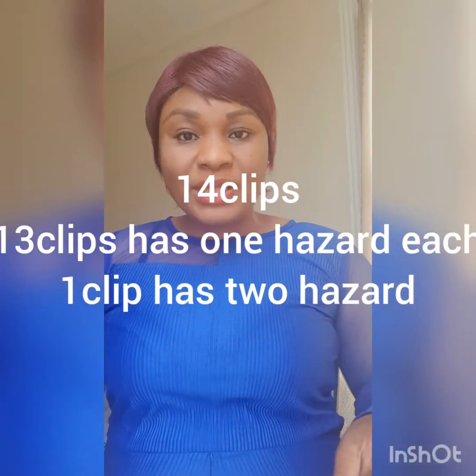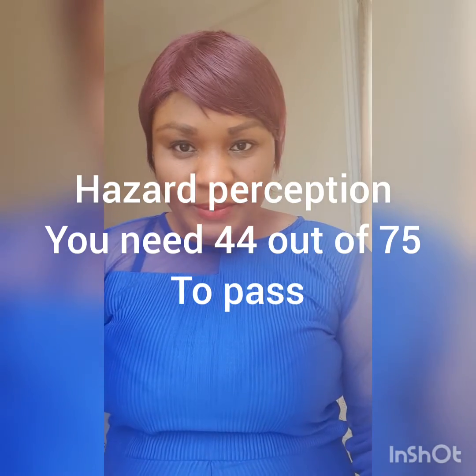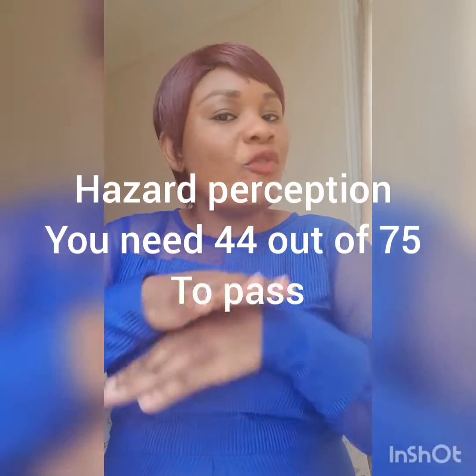And for the hazard perception, you are presented with what? 14 clips. 1 developing hazard in 13 of the clips, and 2 developing hazards in 1 of the clips. So of the 14 clips you'll be presented with, it has a total score of 75. So for you to pass the hazard perception, you have to have 44 over 75.